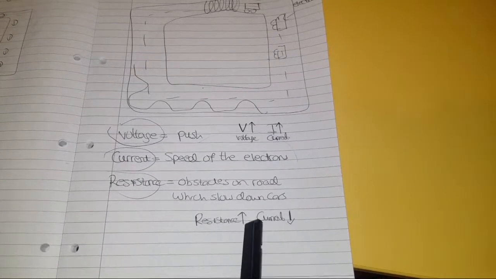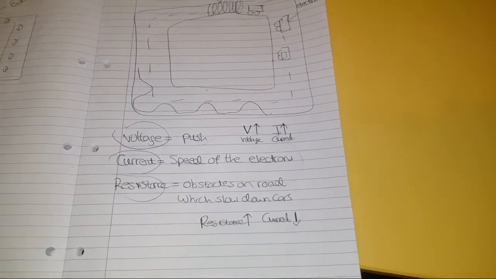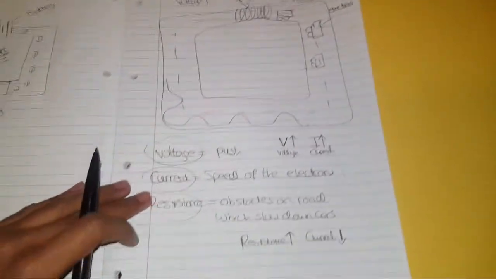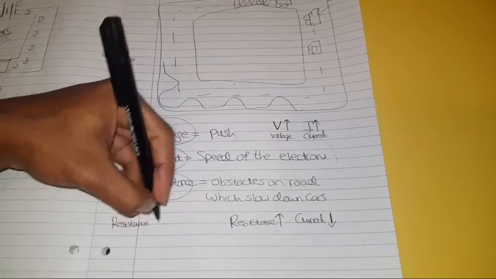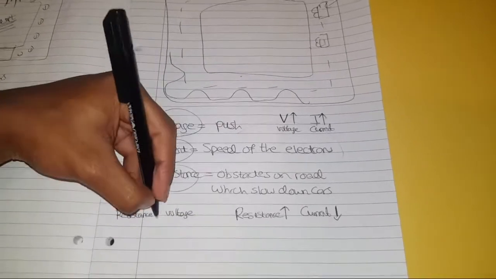Yeah, so your current decreases because there are more obstacles now. Okay, so that's good that you guys get this. Now I want to link resistance and voltage. This is the one that, unless you use this analogy, it wouldn't make sense.